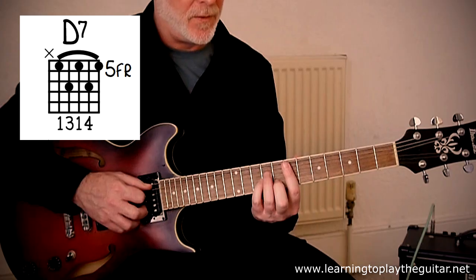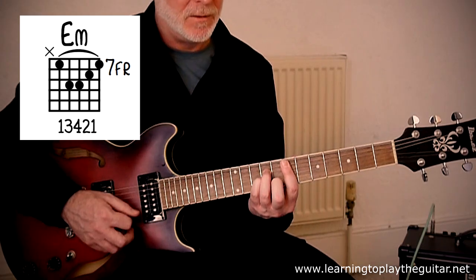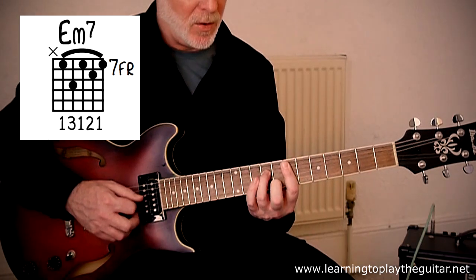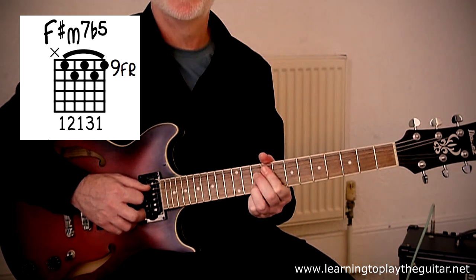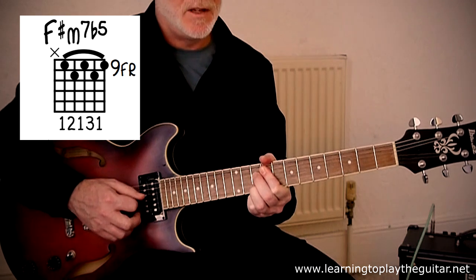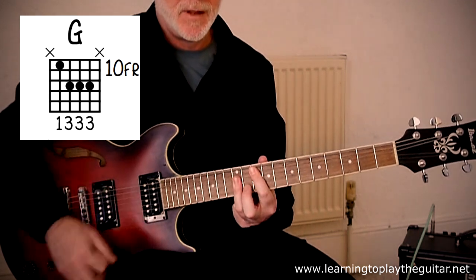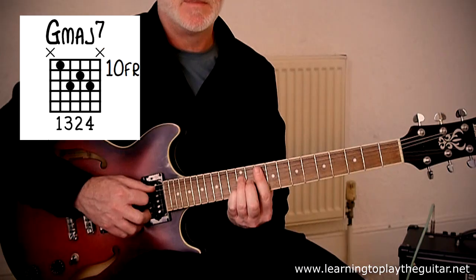Chord number 5 is E minor, still E minor 7. Now the chord number 6 is now an F sharp half diminished, or minor 7 flat 5. And then the G is G major again, but now if you want to jazz it up, it becomes a G major 7.